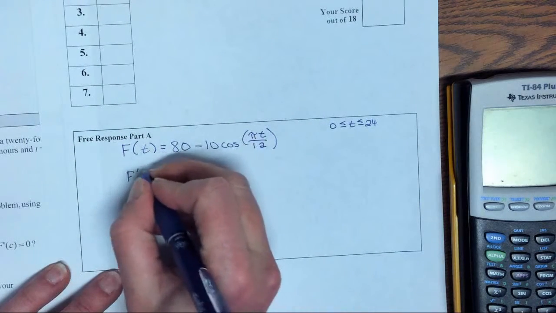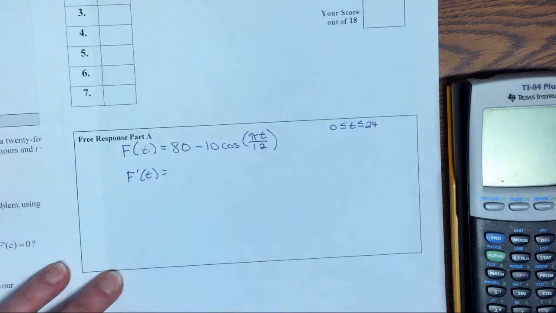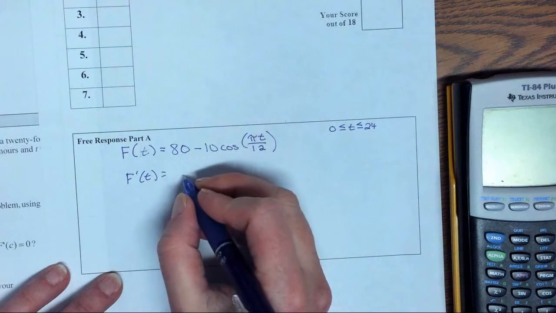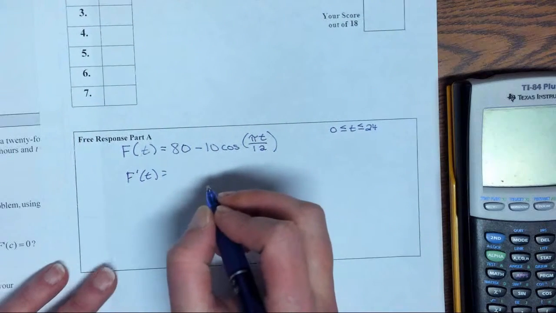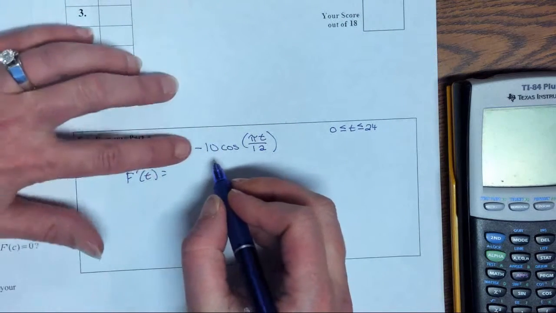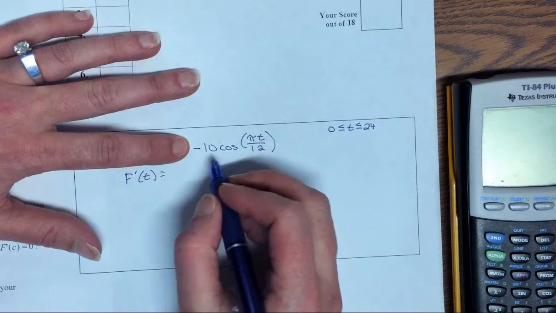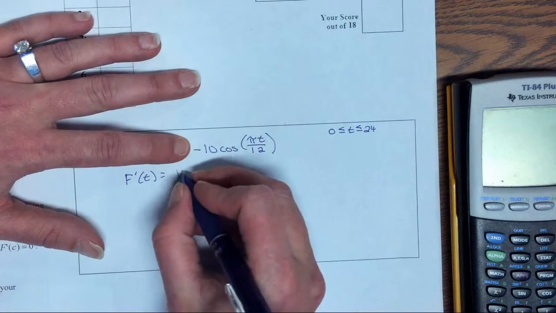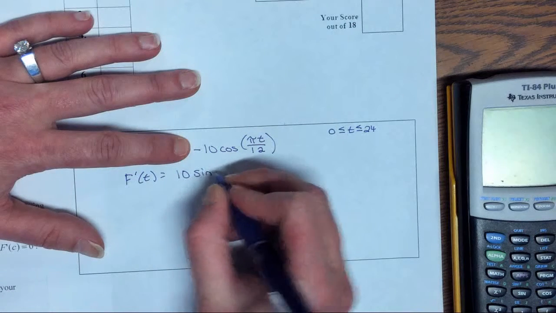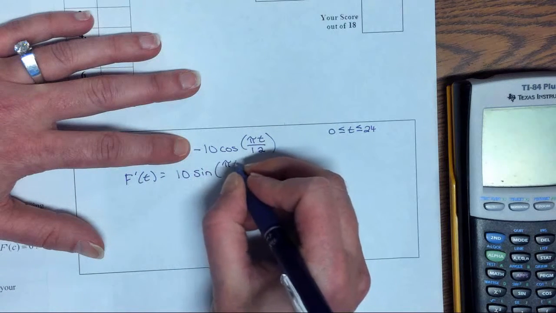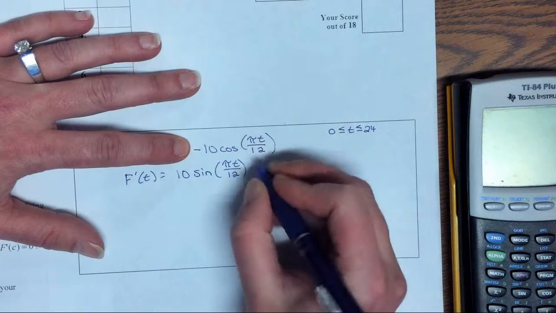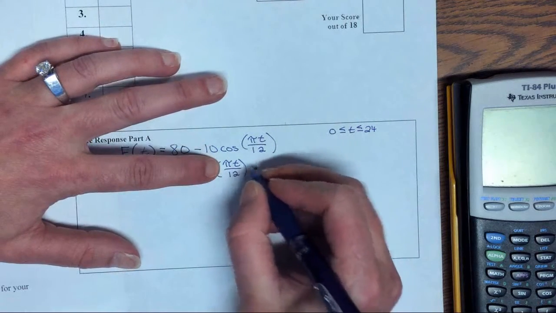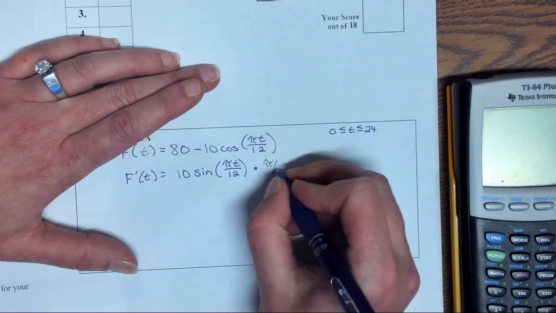The derivative of 80 is 0. The derivative of cosine is negative sine. Well, we already had a negative 10 in front, so it's already negative, that's going to be positive 10 sine of pi t over 12 times the derivative of the inside. The derivative of the inside is just pi over 12.